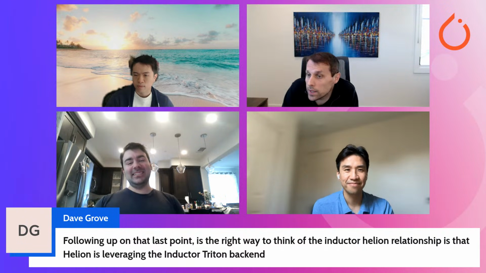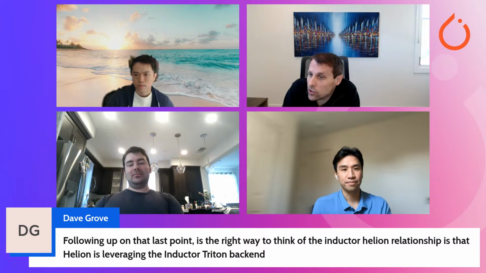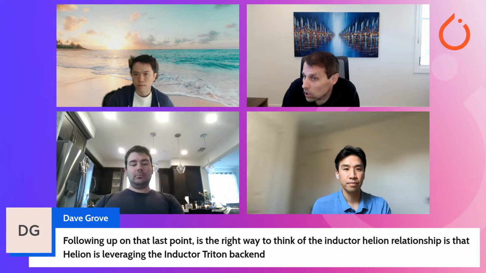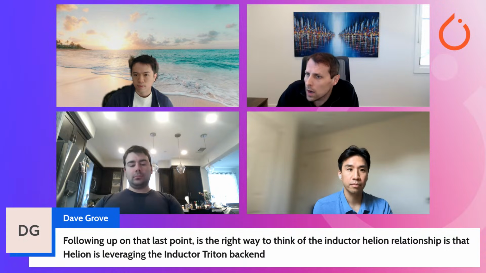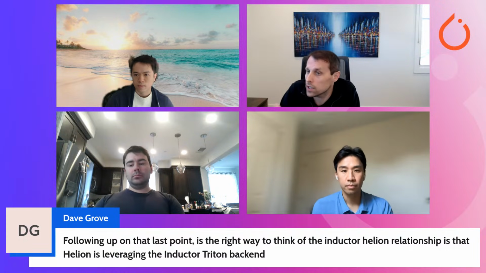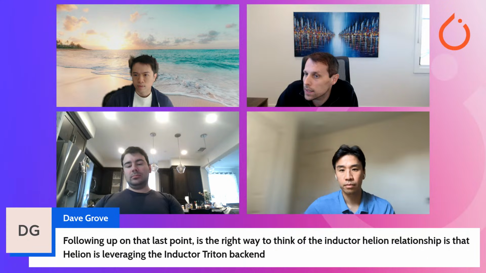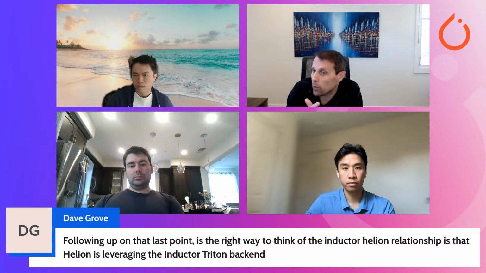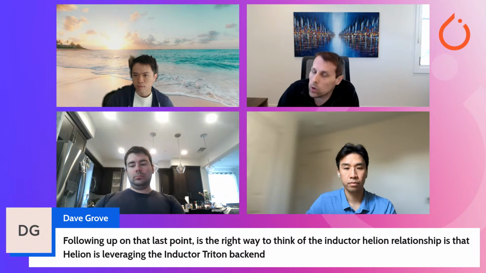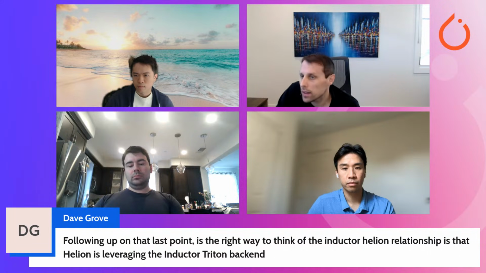Yeah, so inductor contains a lot of graph-level optimizations, but because Helion is just a single kernel, the graph is just size one. The graph optimizations in inductor don't apply. But basically Helion hooks directly into the codegen backend, and the thing that inductor provides is the mapping from the thousands of PyTorch operators to Triton code, which allows regular PyTorch operations to be used in the Helion language.